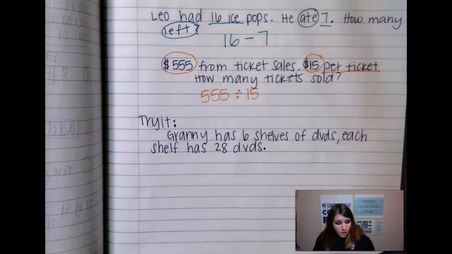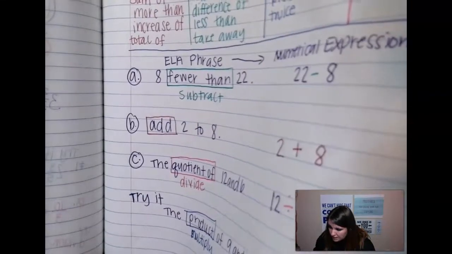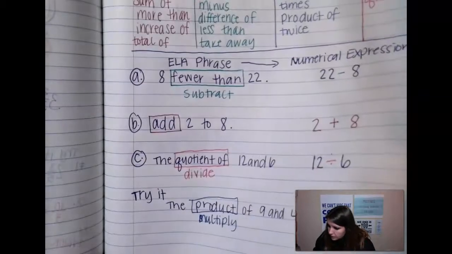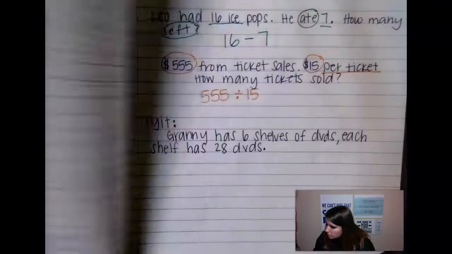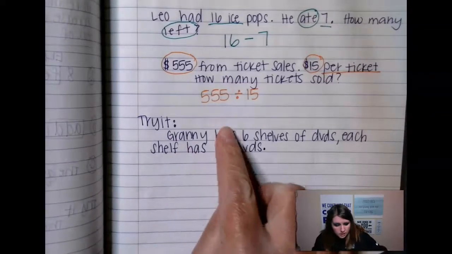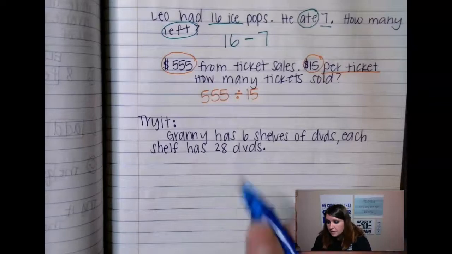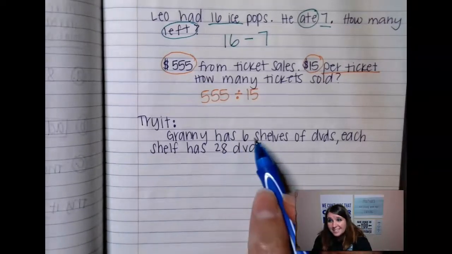Okay, go ahead and hit pause right now so that you don't hear me solving this. Okay, and then also I think I mixed up my colors. Yep, I did. That's okay. I used orange instead of pink. Sorry, you guys. Okay, so Granny had 6 shelves of.